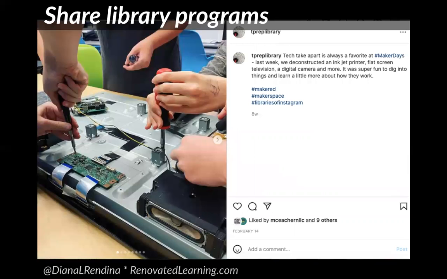Instagram is a really good way to share library programs. Every time we have a program going on in our makerspace, anytime we have an author visit or anything going on in the library, if we have a student tutoring session after school, whatever's happening in the library, I'm taking pictures and I'm posting it on Instagram. And it's just a great way to constantly show all the different things that are happening. The library is a constantly vibrant place where there's different things going on every day. And you want to show that and highlight that so that your community can see what's going on in your space.